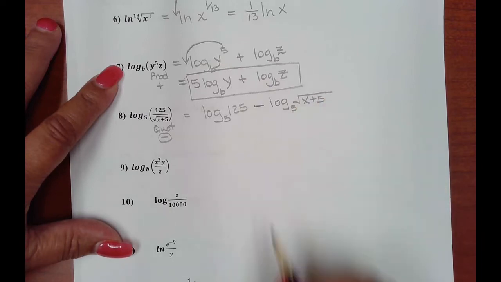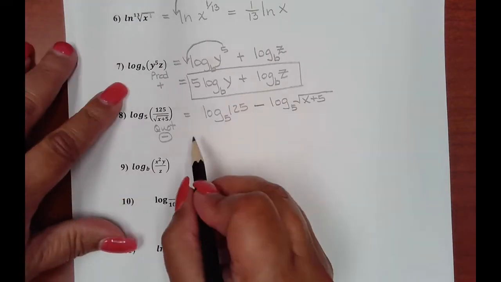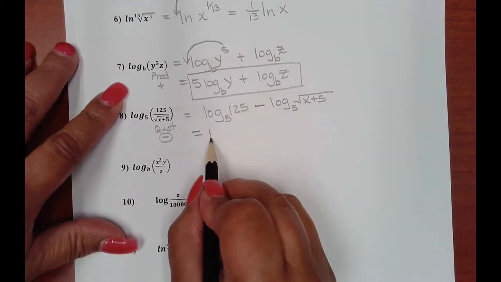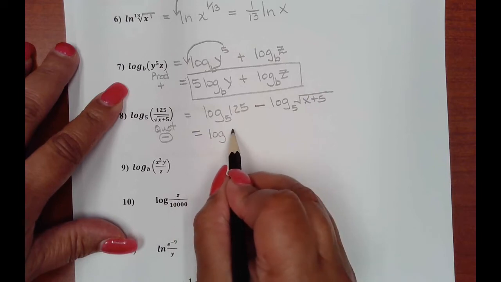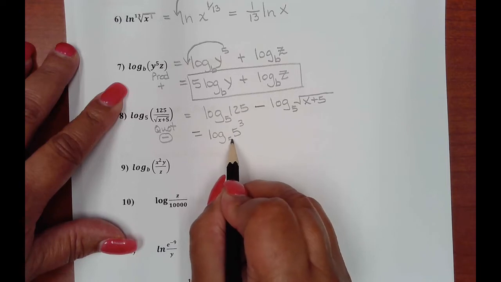And again, same base. Okay, now we want to try and see things that we can do to help ourselves simplify further using the properties introduced on the first page. We can use the inverse property here. 125 is 5 to the third.